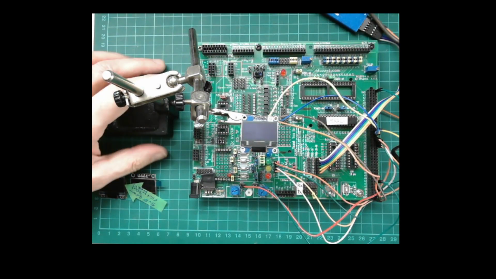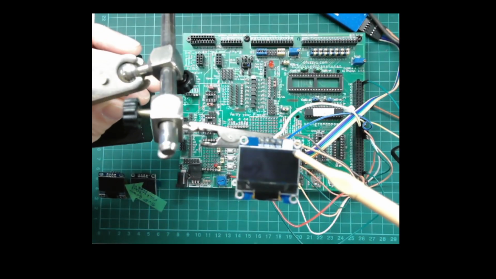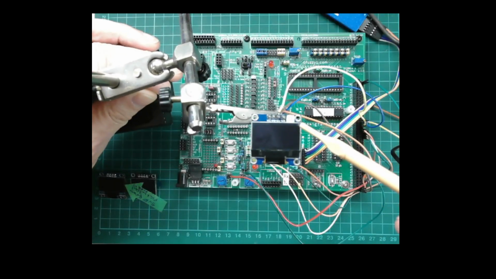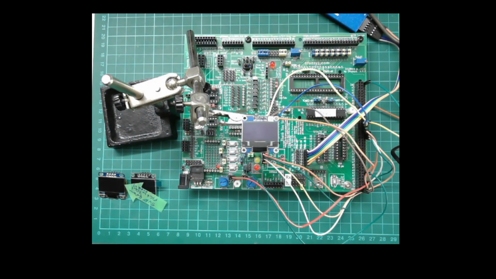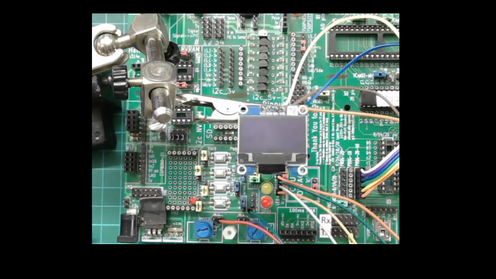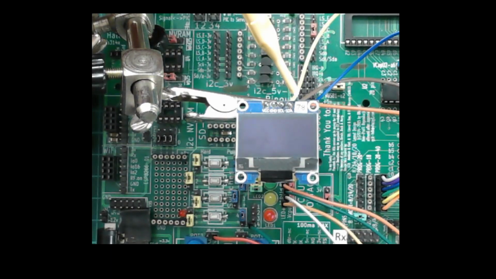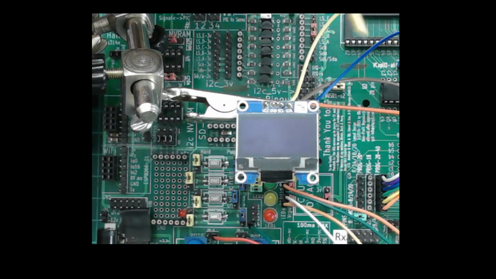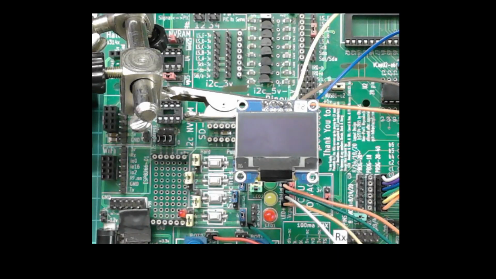Now, for those who are playing along at home, you can just about make out a number on it. It's hard to see. If I zoom in, I already know the address. It says 78. You can just about make it out here. I know the address, but I've got to make sure that the bus is working, and that's the crucial thing with I2C.